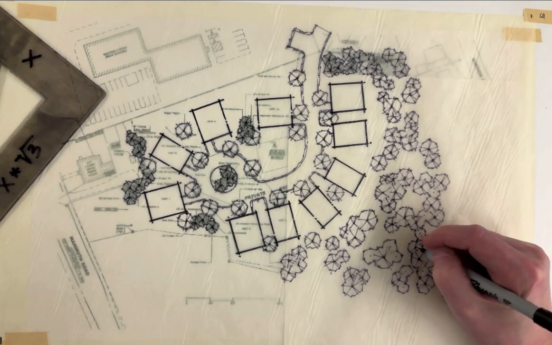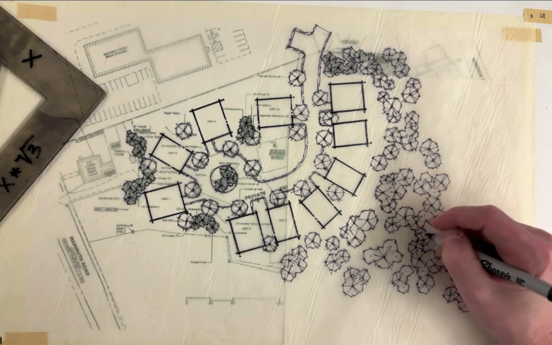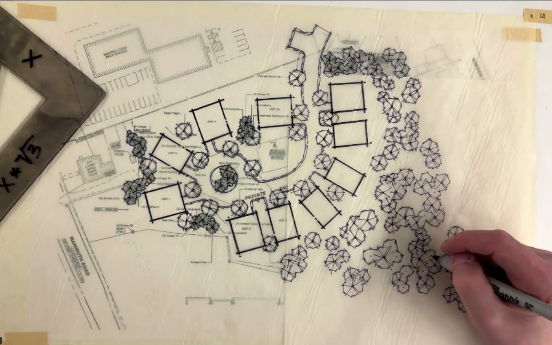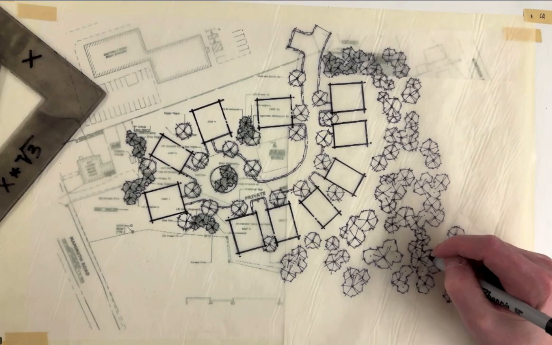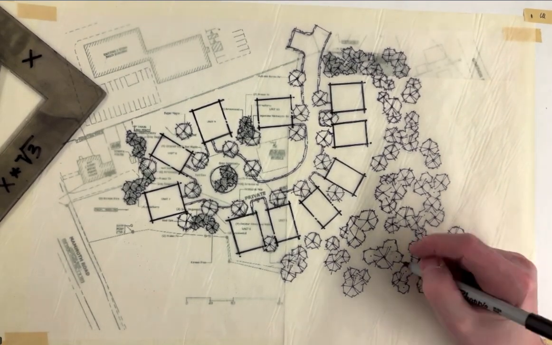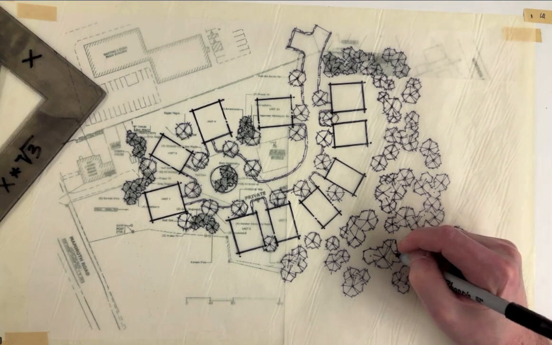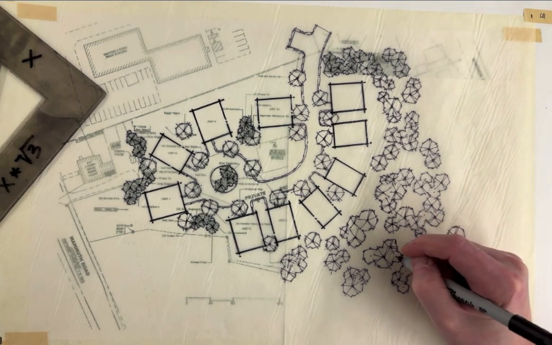Make that one bigger. And I could use a stem there. Let's go for the biggest one. And then we'll do the little fellows.